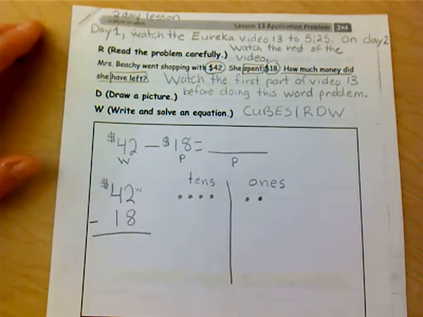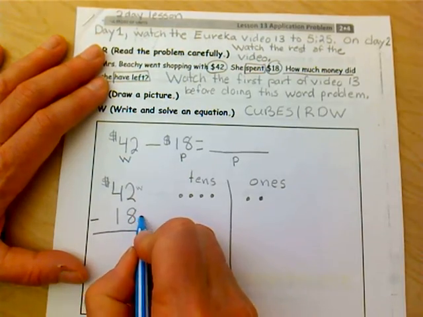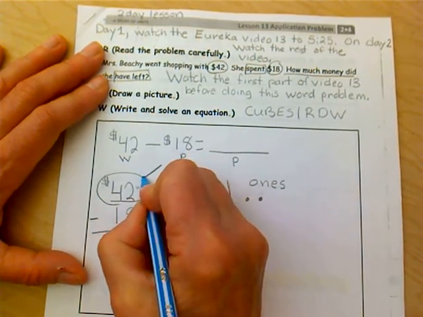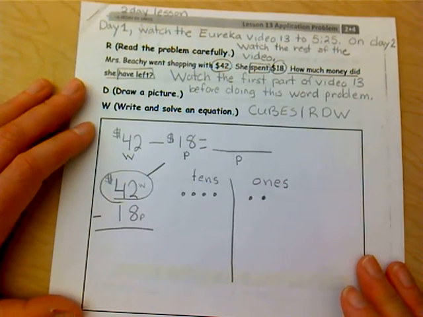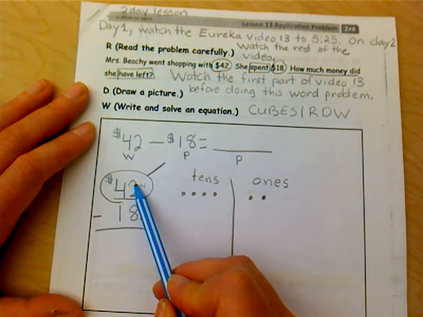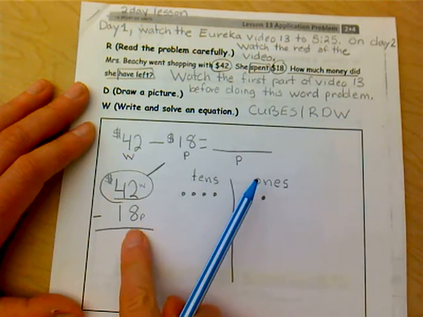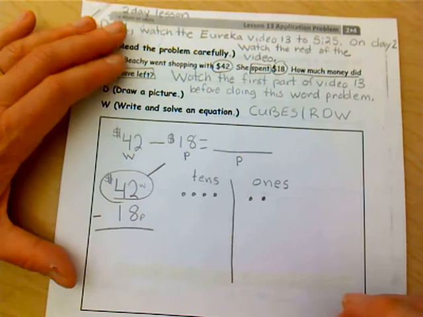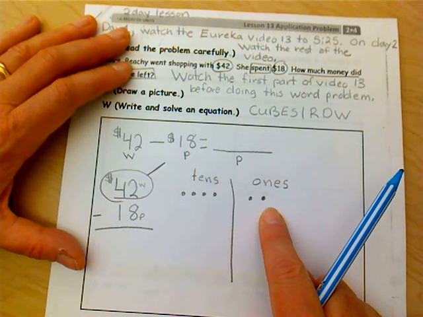Now, just like we were doing when we were using the value discs, I want to take a close look at my whole. So I'm going to draw my magnifying glass because I need to look at whether or not I'm going to need to decompose a 10. So I'm asking myself the question, 2 ones take away 8 ones. I've got 2 ones. Can I take 8 ones away from 2 ones? Well, the answer is no. As you well can tell, there's not enough. So I'm going to need to decompose a 10.